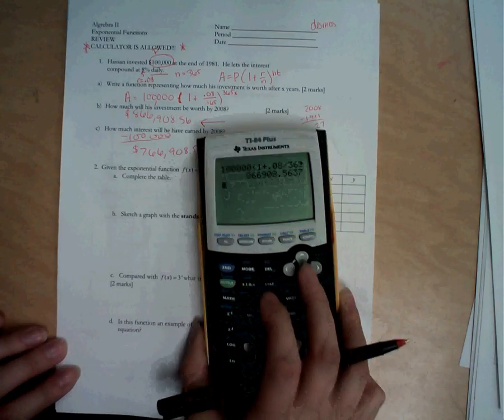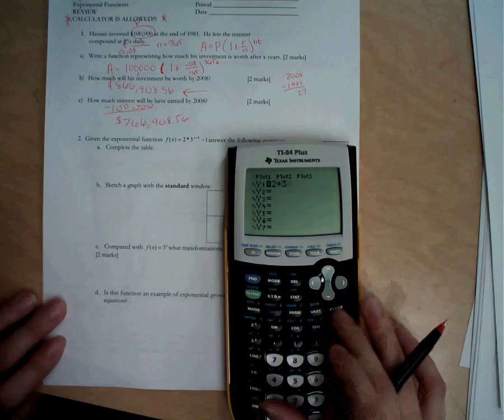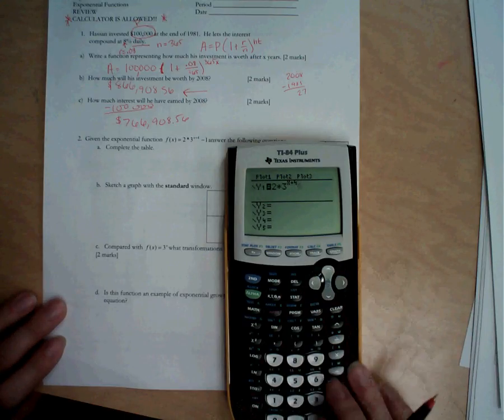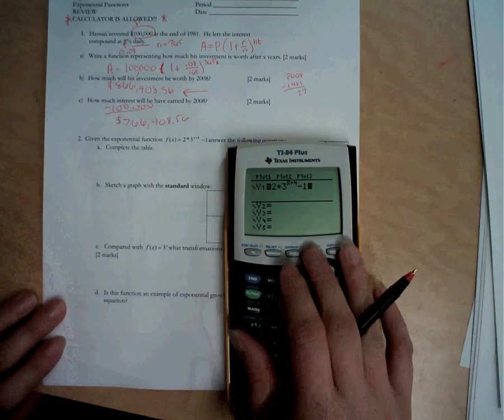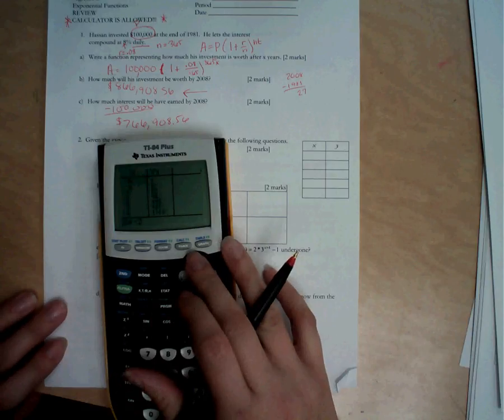All right, given the exponential function 2 times 3 to the x plus 4, minus 1, answer the following questions. We're going to complete the table and sketch this. So I'm going to go to y equals and type this in, 2 times 3 to the x plus 4, minus 1 is back down on the main line.